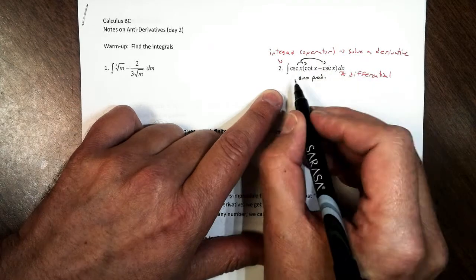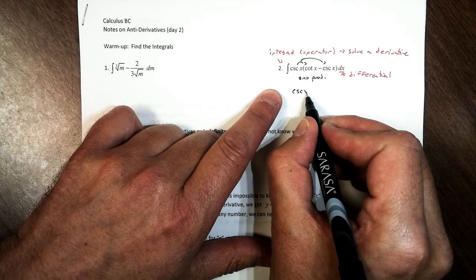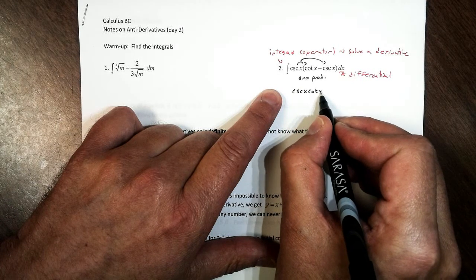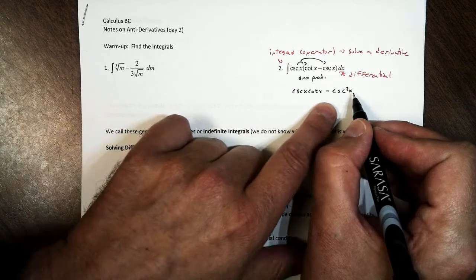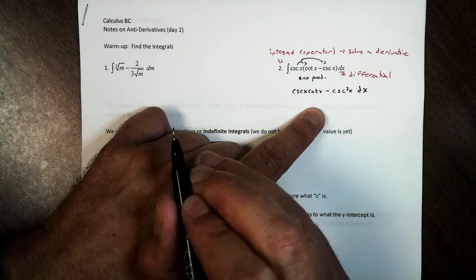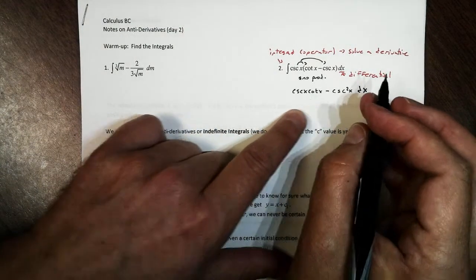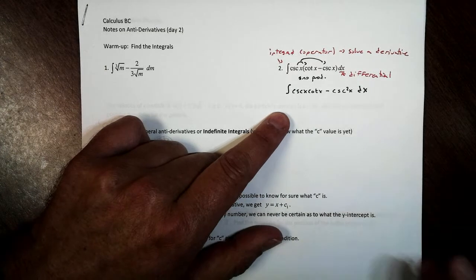Pretty easy to do. And I'm only distributing, so this becomes, of course, cosecant x cotangent x minus cosecant squared of x. I have not taken the antiderivative yet, so I'm still going to have my differential, and I'm still going to have my integrand. But now I can solve this.